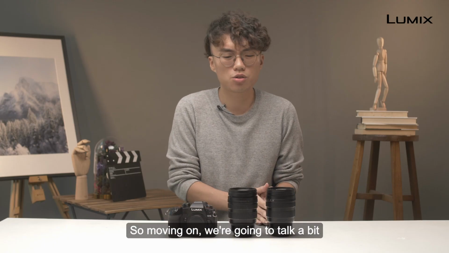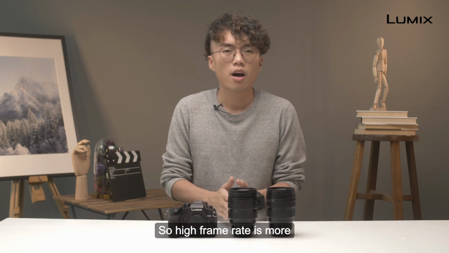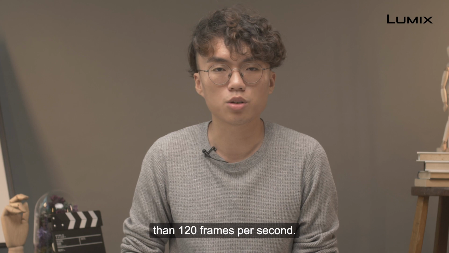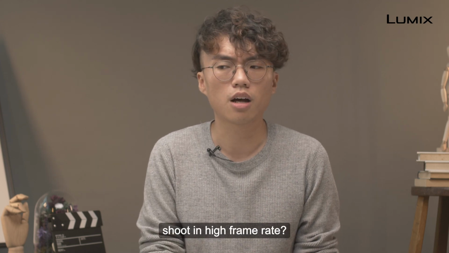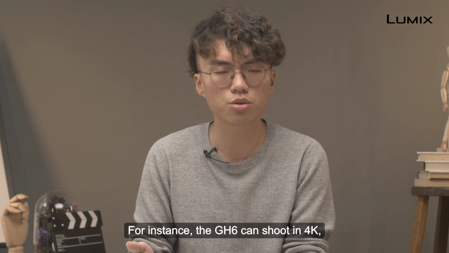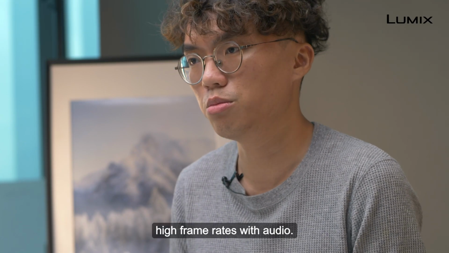So moving on, we're gonna talk a bit about high frame rate and variable frame rate. High frame rate is more than 120 frames per second. So why do you need to shoot in high frame rate? For instance, the GS6 can shoot in 4K 120 frames per second with audio. That's considered high frame rate.